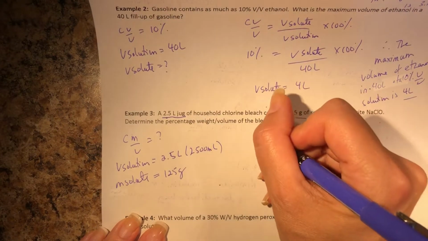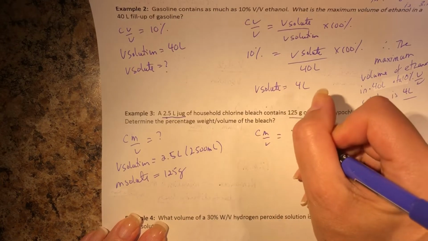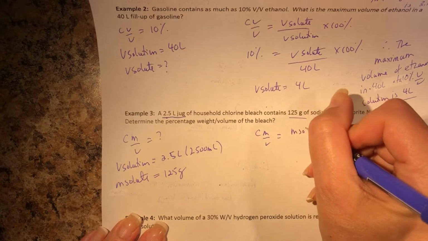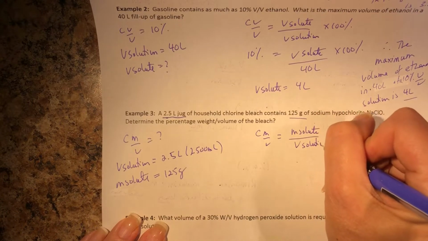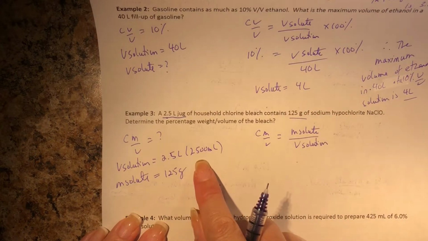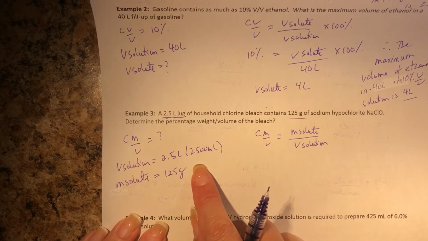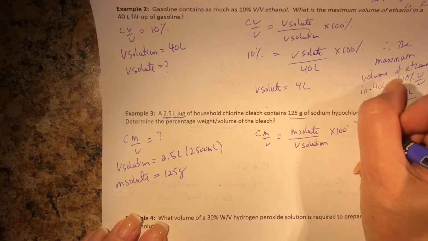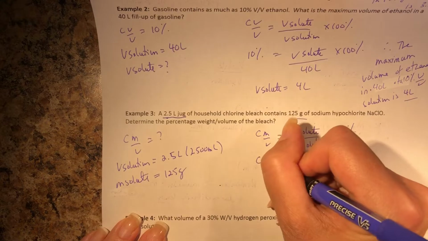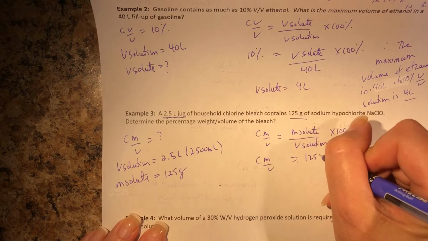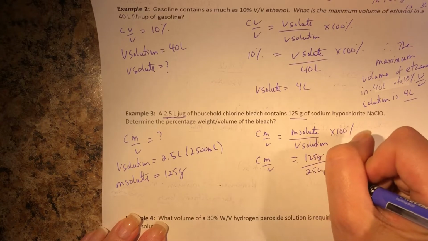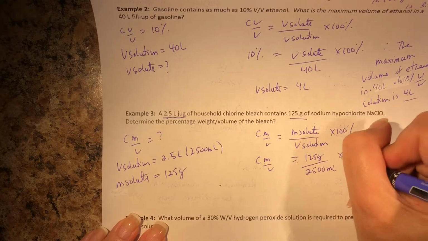So concentration, mass by volume, is equal to the mass of our solute over the volume of our solution. And remember, in this case, it has to be in milliliters. This is why we made the change. Times 100%. So concentration mass by volume is equal to 125 grams divided by 2,500 milliliters times 100.